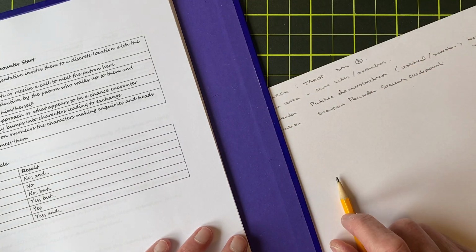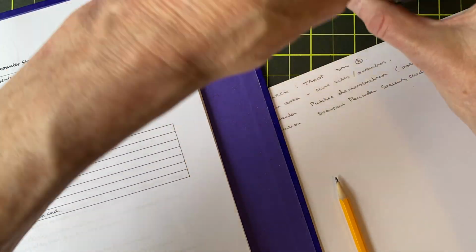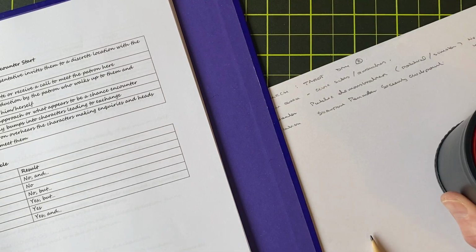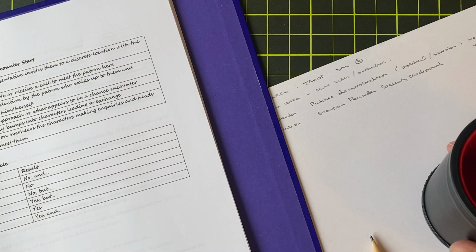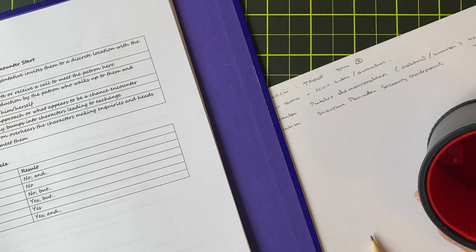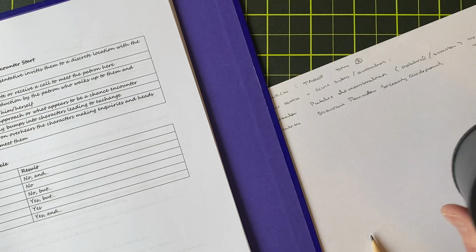Let's do the oracle on that too. This is where things start to grow arms and legs. So the question would be: are there hostile elements in the crowd who spot the characters being off-worlders and take affront to this? Is it a yes or a no?